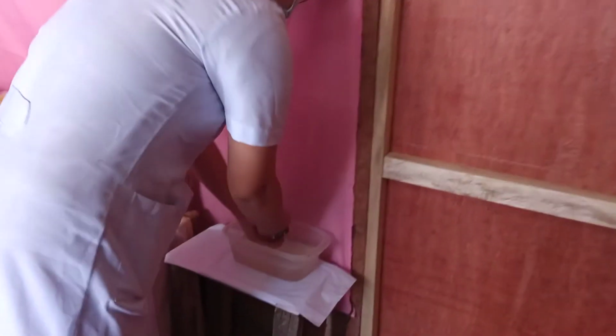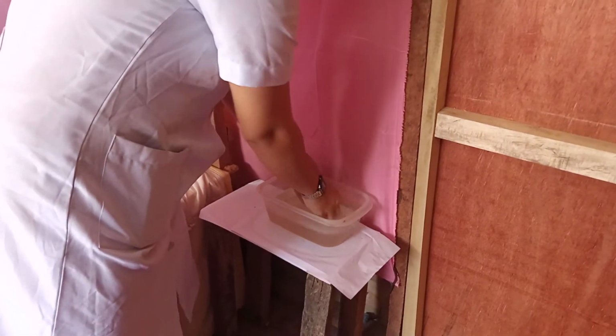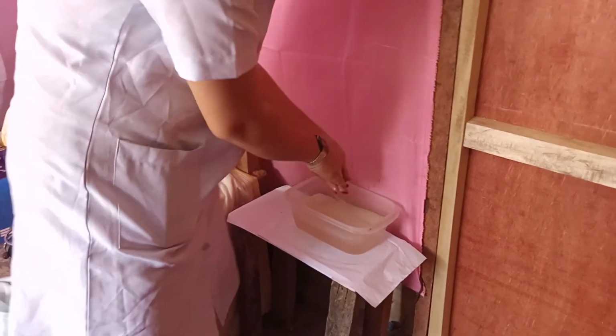After that, wash hands to prevent the transmission of microorganisms. Then, evaluation. Next procedure is evaluation. So, evaluate the level of blood pressure. Rationale: to compare with the baseline data.